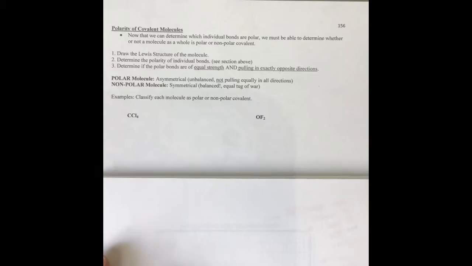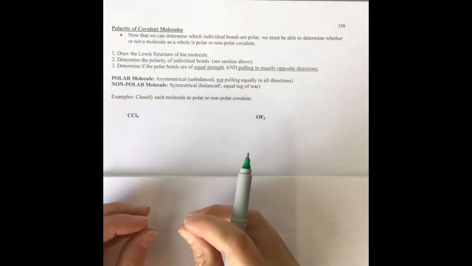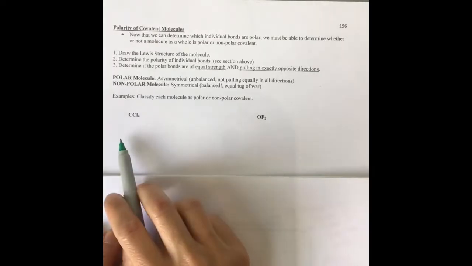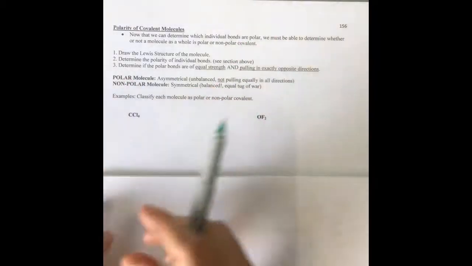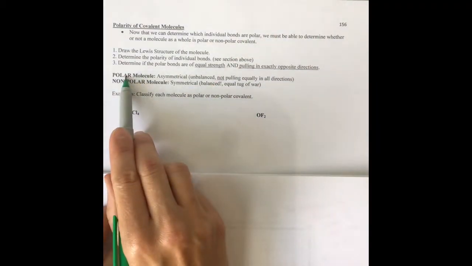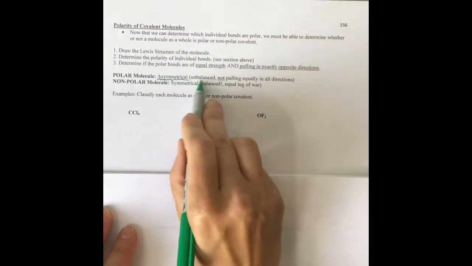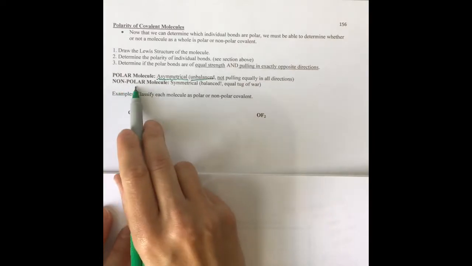Okay, so now that we know how to determine if individual bonds have polarity or not, we're going to draw a molecule as a whole, and we're going to assign one of these terms to the whole molecule. Is it polar, meaning it's asymmetrical or it's unbalanced? Or is it nonpolar?